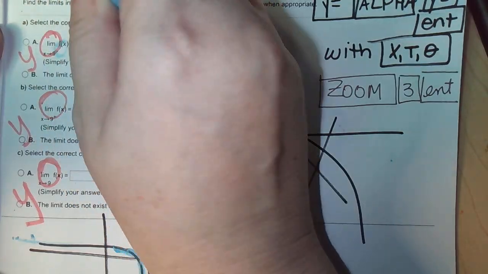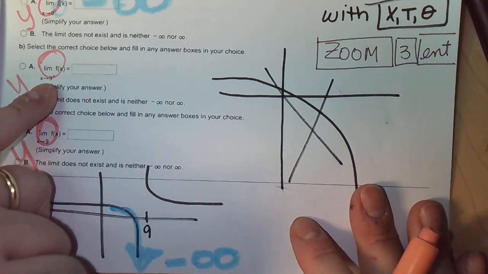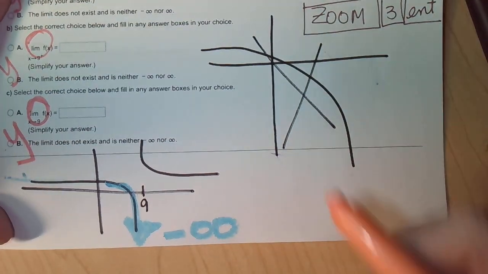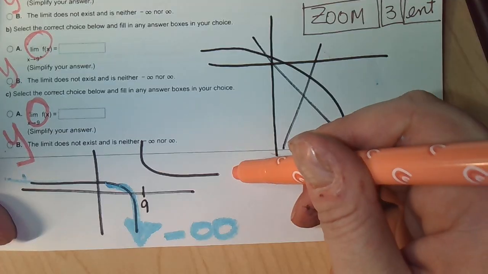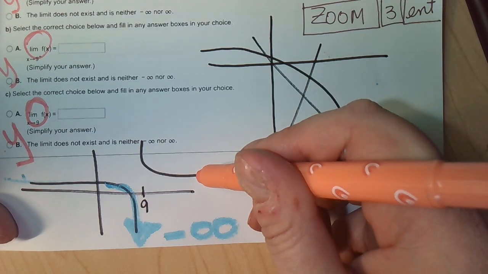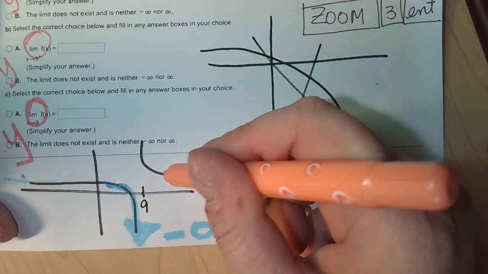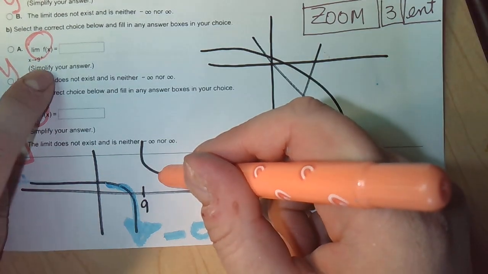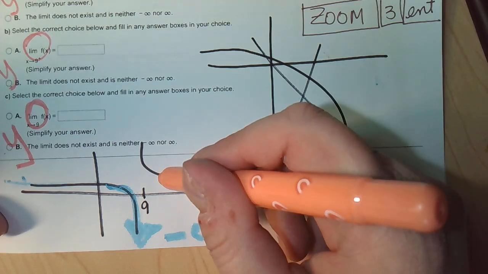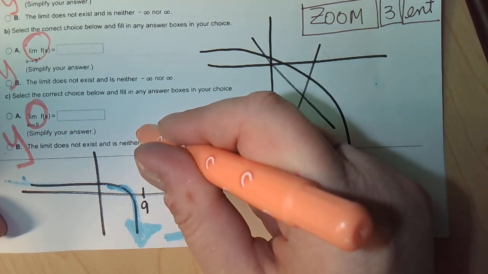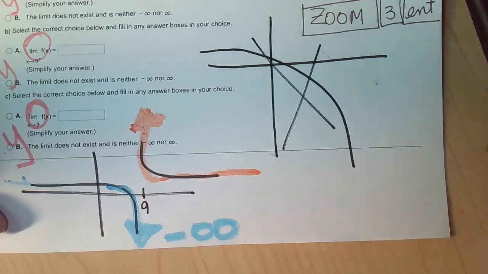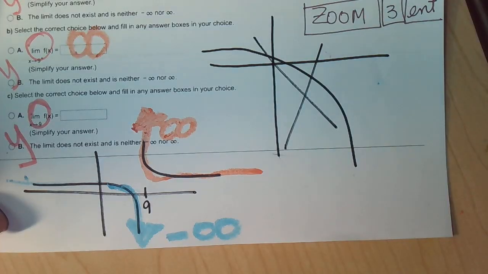That is the limit as x approaches 9 from the left. Okay, now let's look at x approaches 9 from the right, because this says plus sign. That means from the right. I'm coming in closer to 9, closer to 9, closer to 9. And I'm on the right because there was that plus sign in there. As I come closer to 9, oh my goodness, the graph rises up to infinity. So that's the answer for part B.